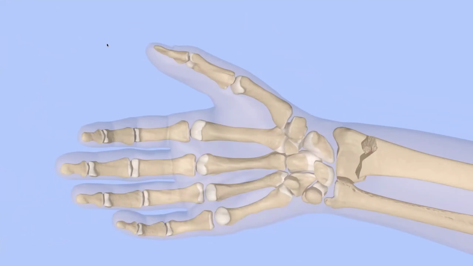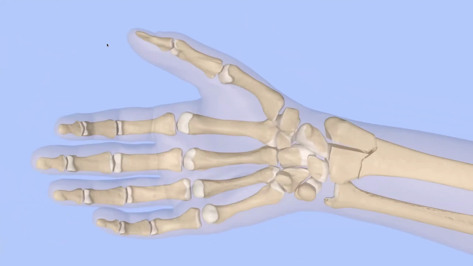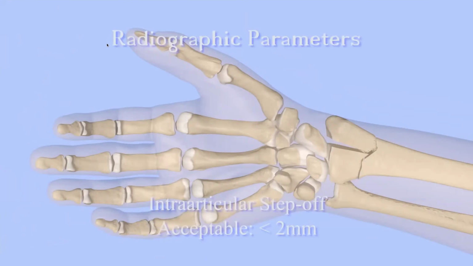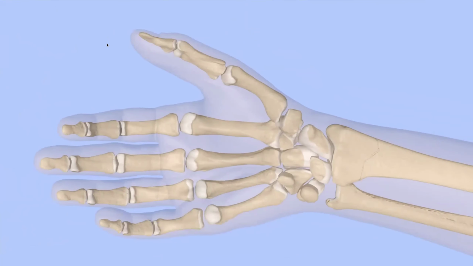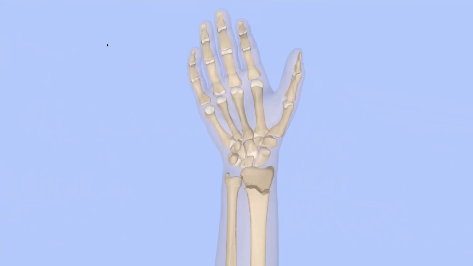If there is displacement or step off along the joint surface, it may result in early wear and tear in the joint, which will cause arthritis and chronic pain. In these situations, a reduction should be performed. A closed reduction is painful, and some form of anesthesia should be provided. This may be done with sedation. It may also be done with a hematoma block. This is when a local anesthetic, such as lidocaine, is injected directly into the fracture hematoma, numbing the painful area.